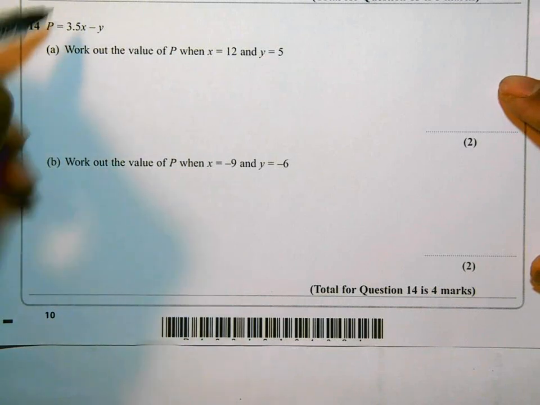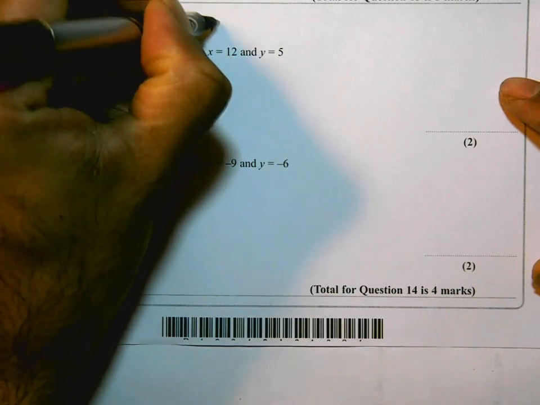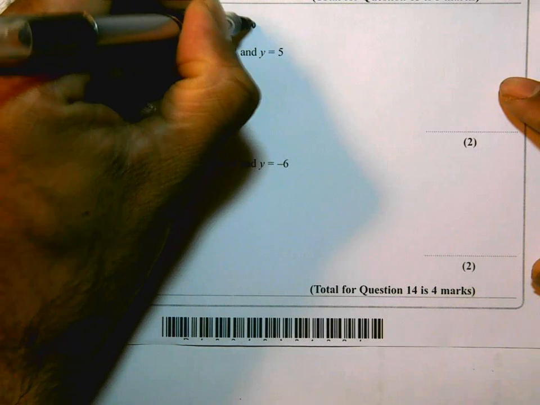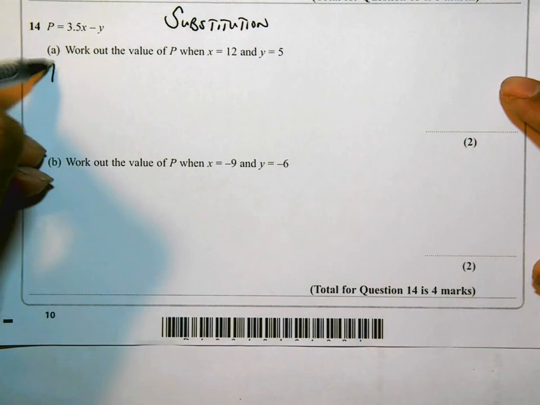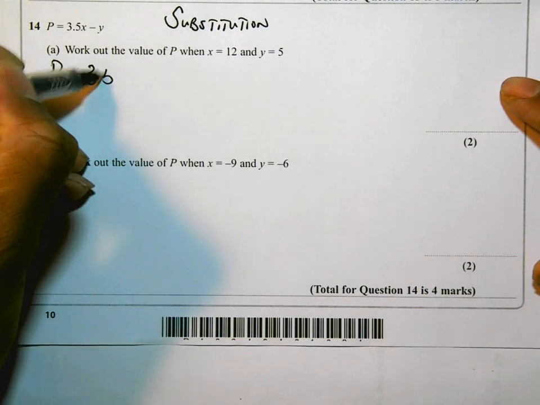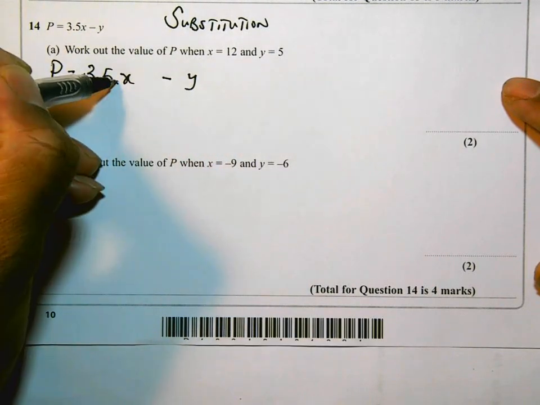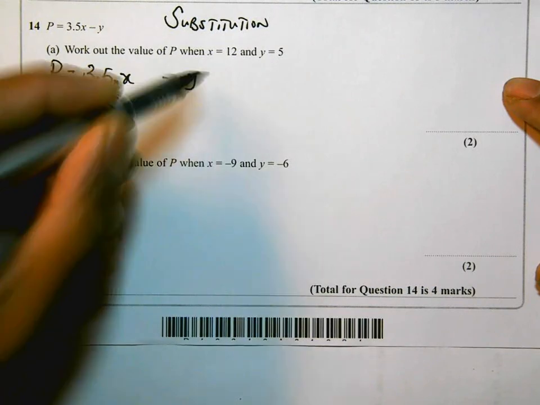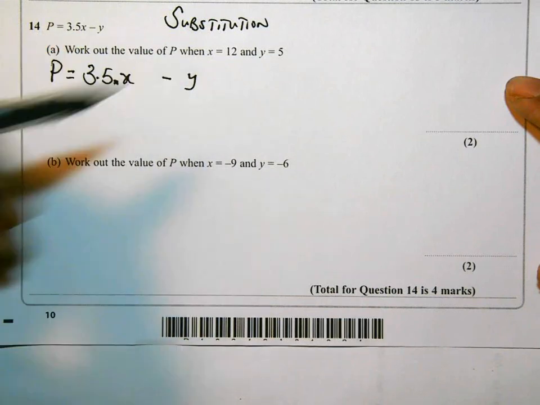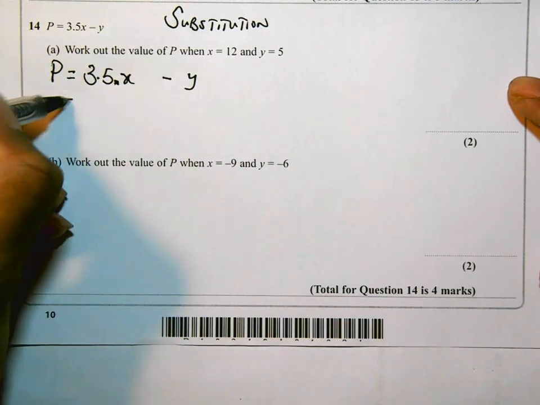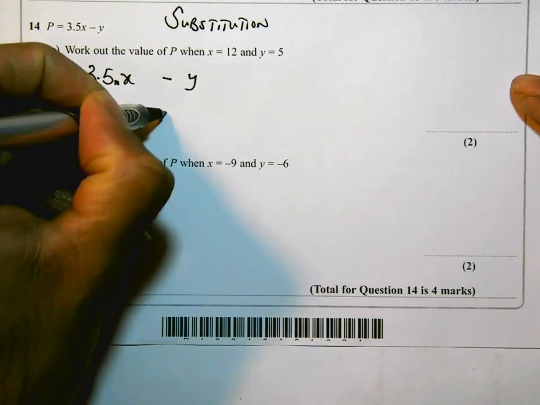Okay, now this question, the topic here is substitution. Basically, they want you to replace the letters with the numbers. Now, p is equal to 3.5x minus y. You're timesing 3.5 and x, and then you're going to take away whatever y is. So 3.5 times whatever x is, so you're going to be timesing 12, and then you're going to take away y. So 3.5 times 12, and then take away y, which is 5.